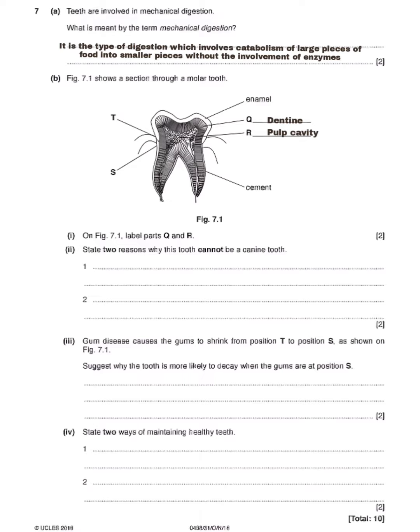As for Roman numeral 1, it is saying on figure 7.1, label parts Q and R. So Q is called dentin, then R is called pulp cavity. Then as for Roman numeral 2, it is saying state 2 reasons why this tooth cannot be a canine tooth. So usually we have 4 types of tooth.